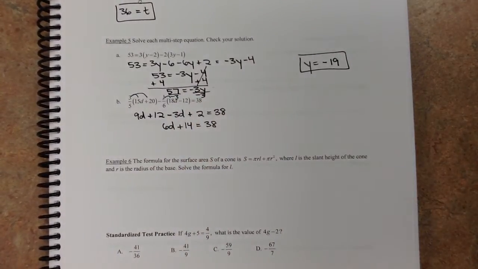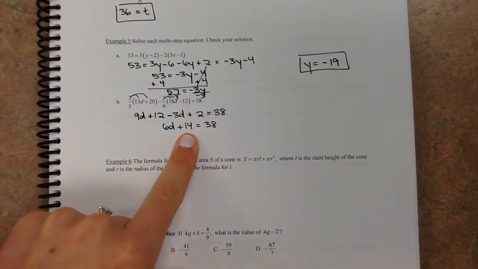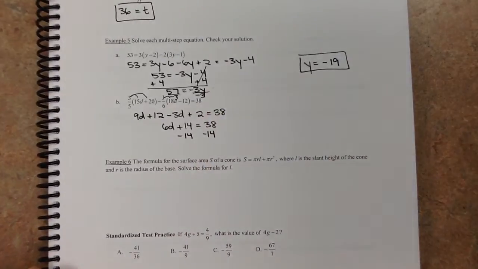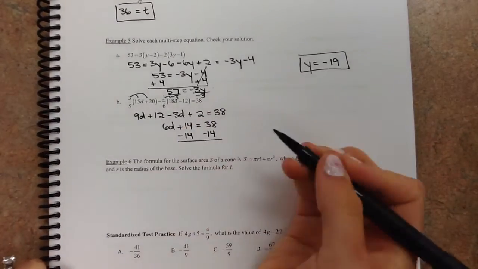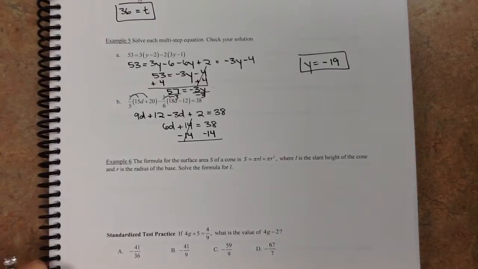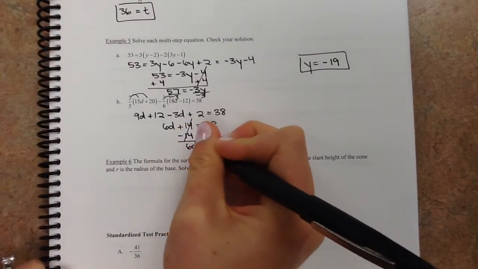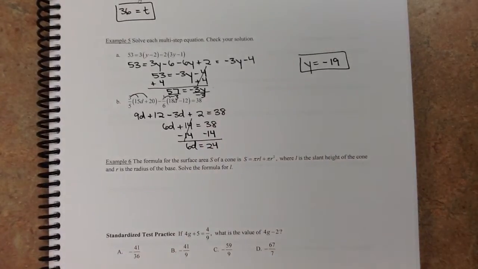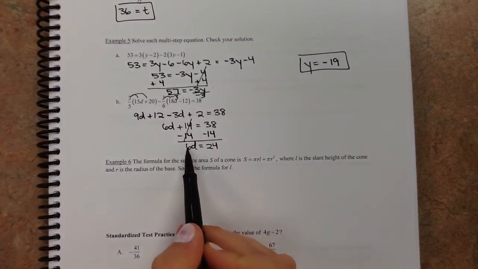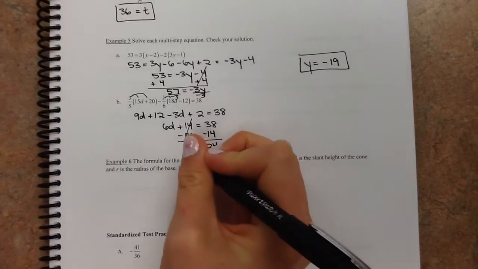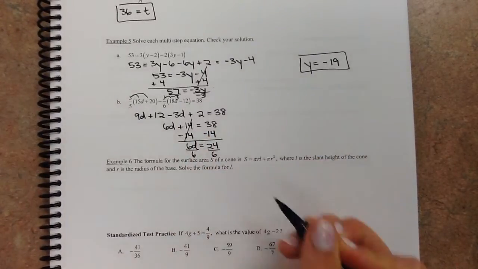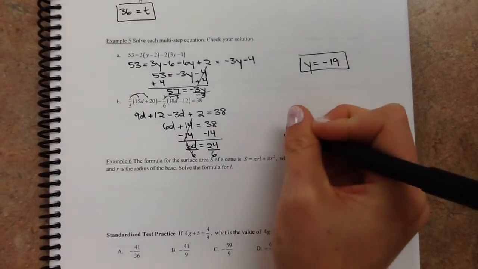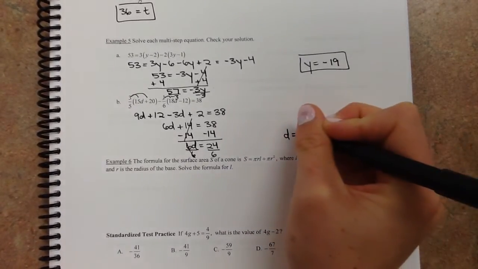Now I'm going to start moving back and forth. So here I have addition of 14. The opposite of addition is subtraction of 14. Do that to both sides to keep the balance. These will cancel out. I have a 6d left. And then I can subtract here and I get 24. And then the last thing to get the d by itself is to do the opposite of this multiplication, which is division. So I'm going to divide by 6. This reduces down to 1, so it's just a 1d, which is the same as just d. And then I'm left with 4.